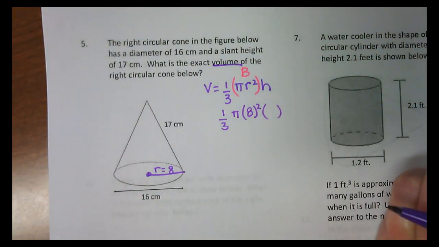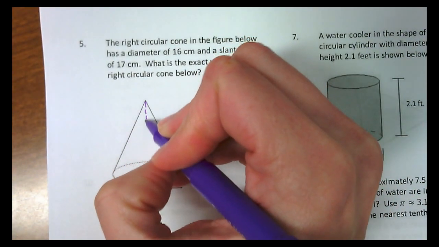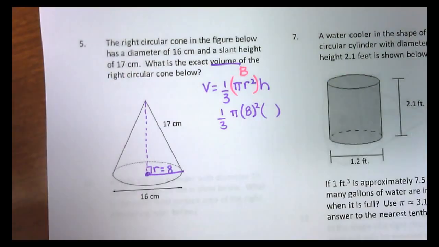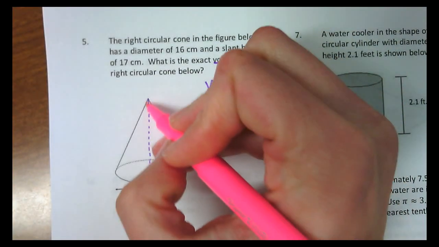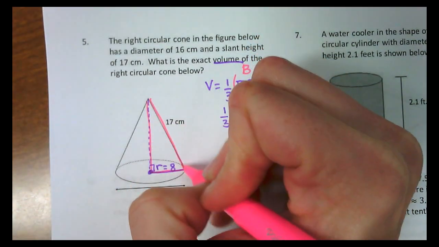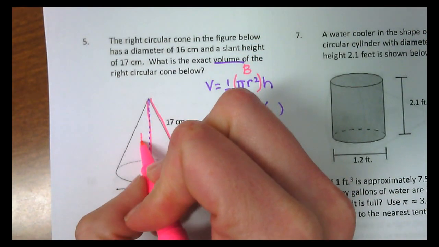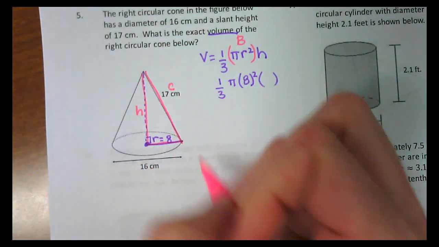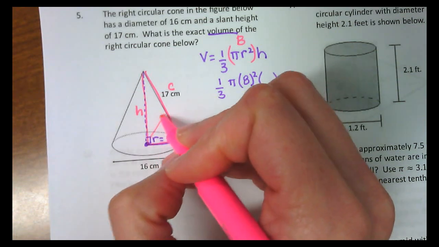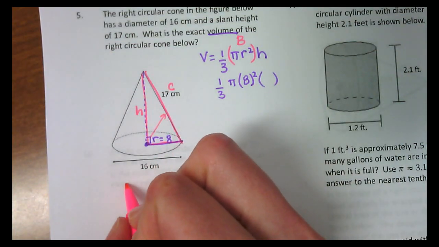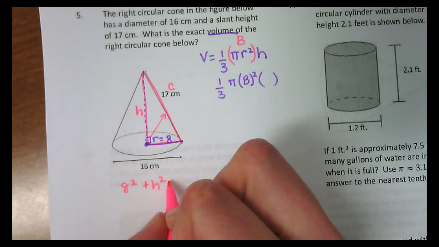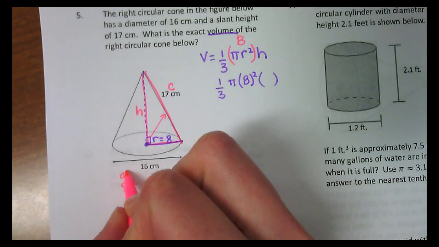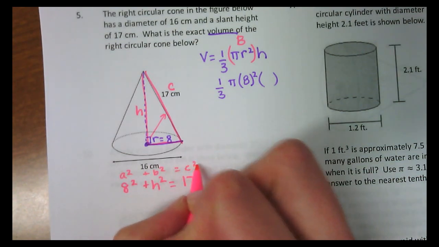My height is not given to me. I have a slant height. A height goes down the center of the cone and makes a right angle. So what we have here is a right triangle. Okay, when we have a right triangle, we can find our missing side using Pythagorean theorem. 17 is going to be our C. It's our hypotenuse because it's across from the right angle. So I'm going to say 8 squared plus h squared equals 17 squared. Because this is my Pythagorean theorem where I say a squared plus b squared equals c squared.